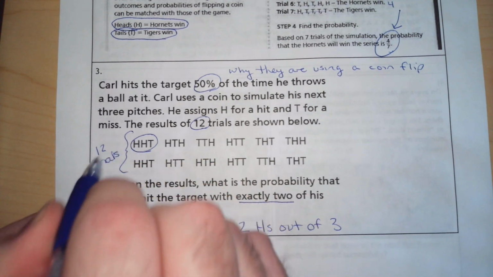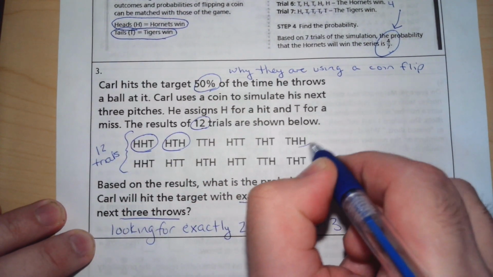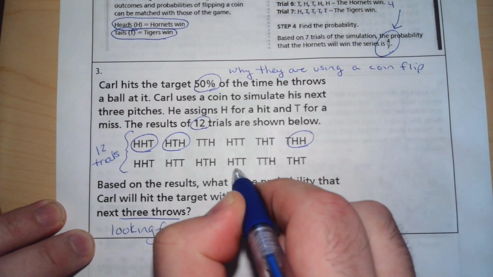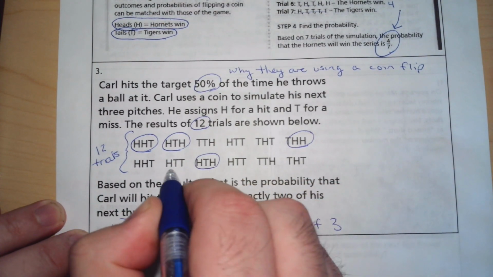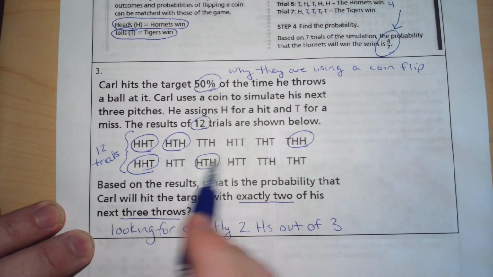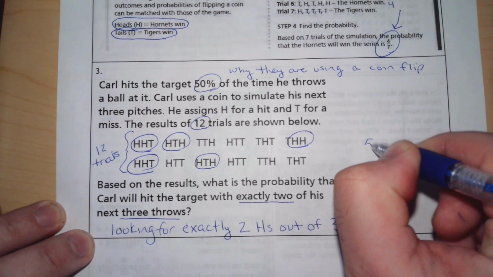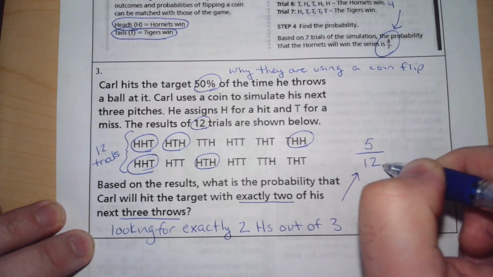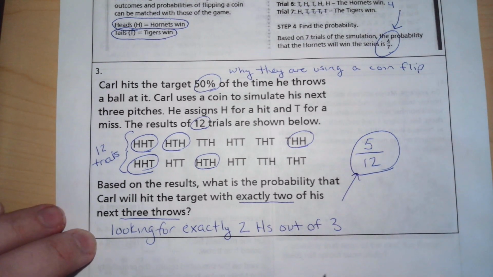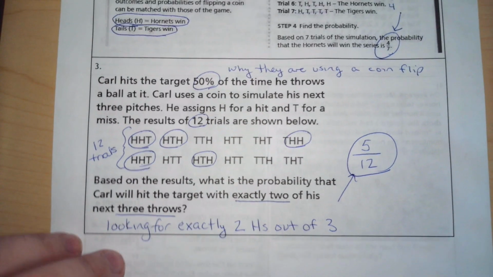So 2, 3, 4, 5. So the probability that Carl hits the target is 5/12, which is just a little bit below 50%.